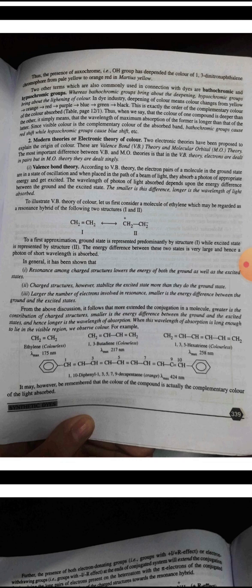To illustrate the valence bond theory of color, let us first consider a molecule of ethylene, which may be regarded as a resonance hybrid of the following two structures, 1 and 2. To a first approximation, the ground state is represented predominantly by structure 1, while the excited state is represented by structure 2. The energy difference between these two states is very large, and hence a photon of short wavelength is absorbed.